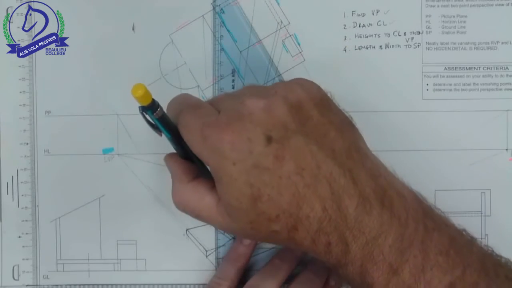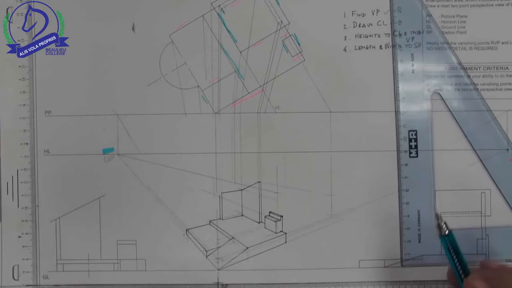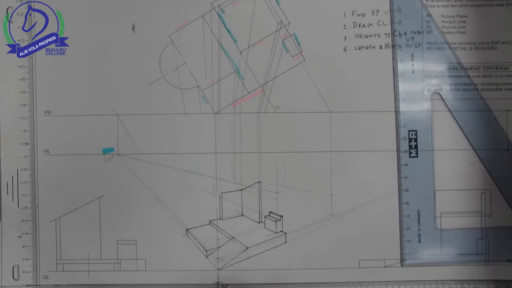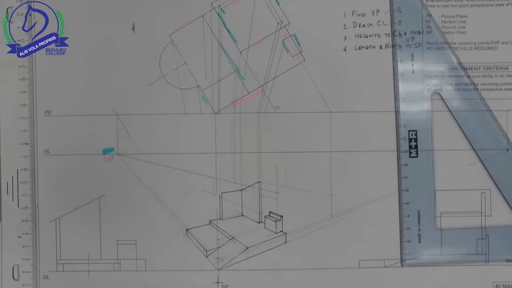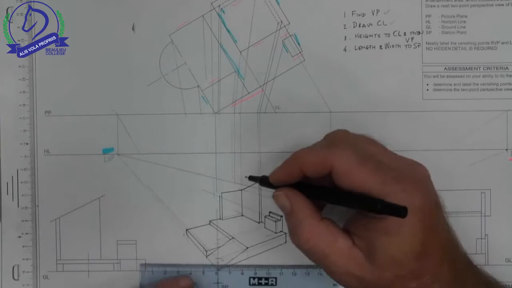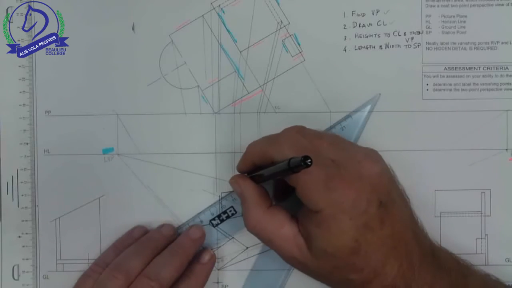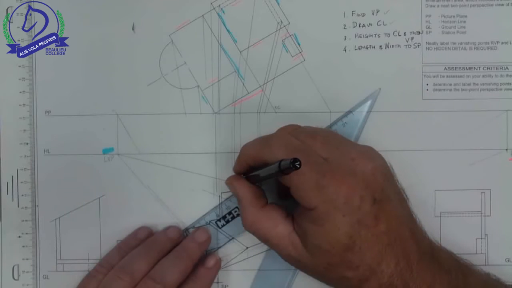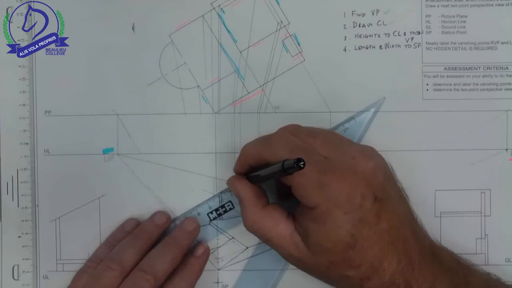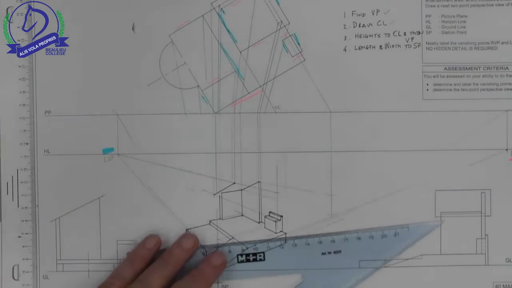And project that down. And there we have this point over here. I'm going to join up those two lines now. There's that edge.